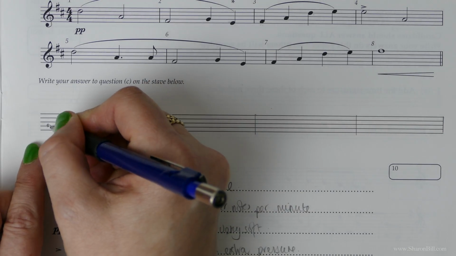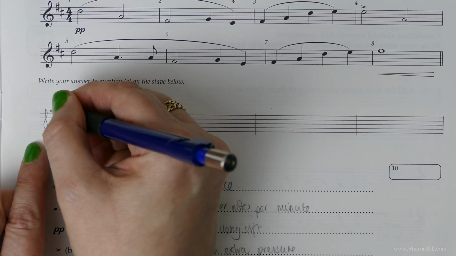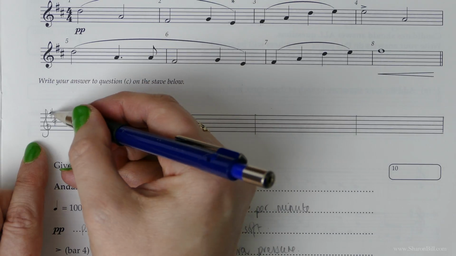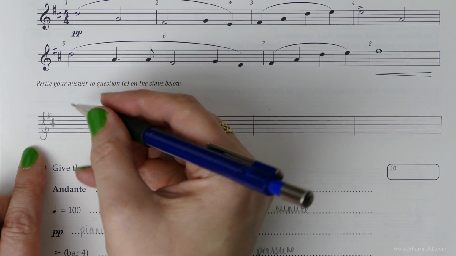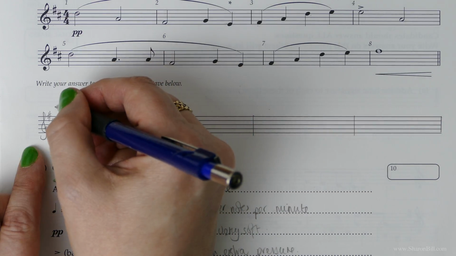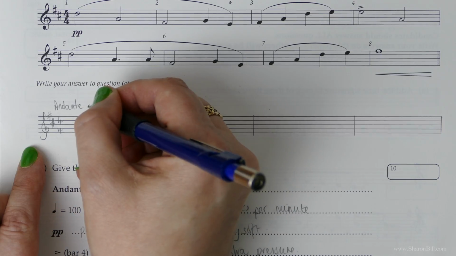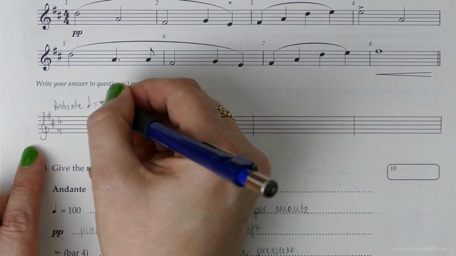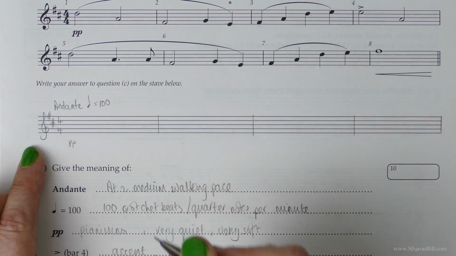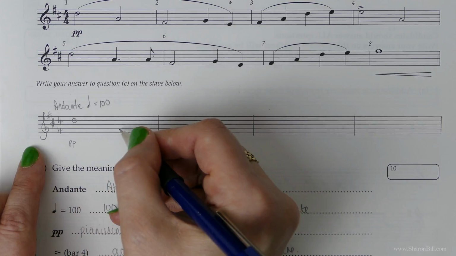So I keep everything aligned so I know exactly where I am and I don't get lost. So we've got the clef, the key signature, F sharps and C sharps, make sure they are positioned correctly, the time signature, the tempo marking, so that's andante, crotchet or quarter note equals 100. We've got PP here. Okay, so I'm just going to pop some note heads in. I'll do the stems later.